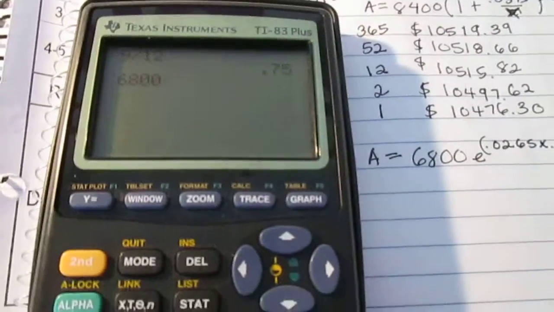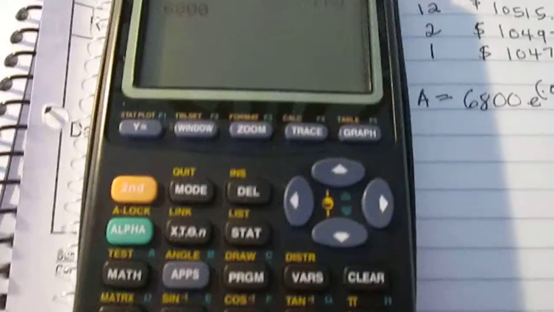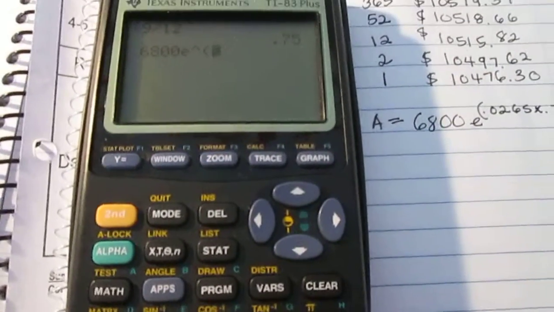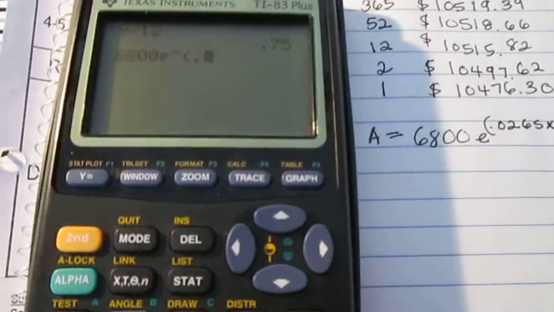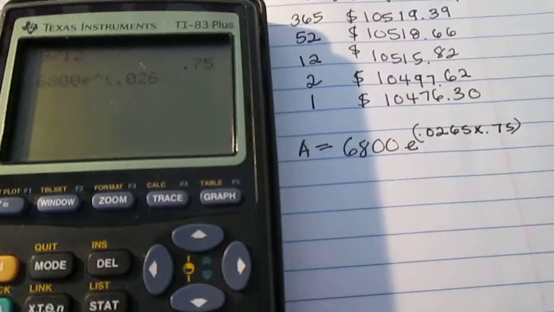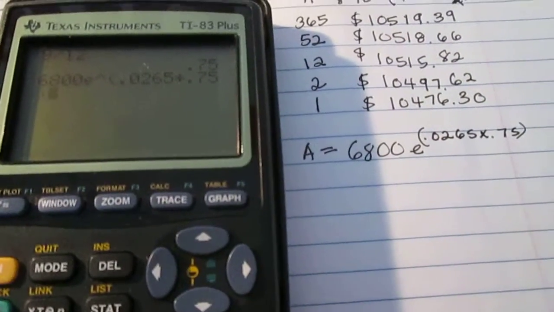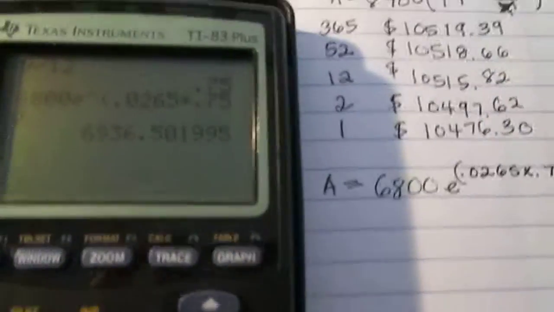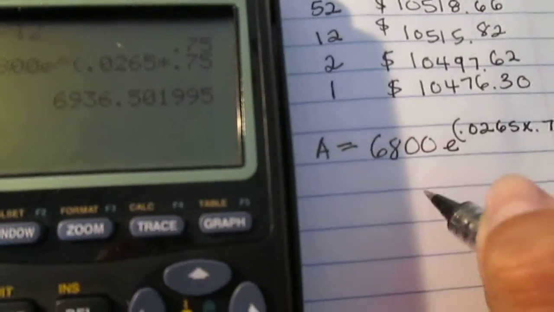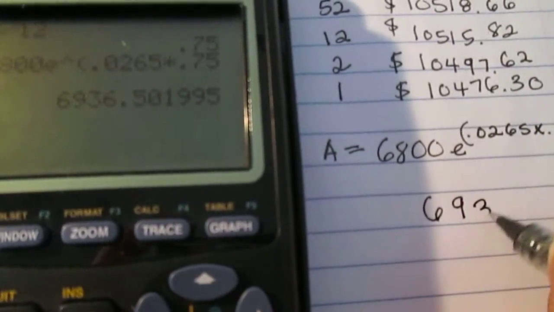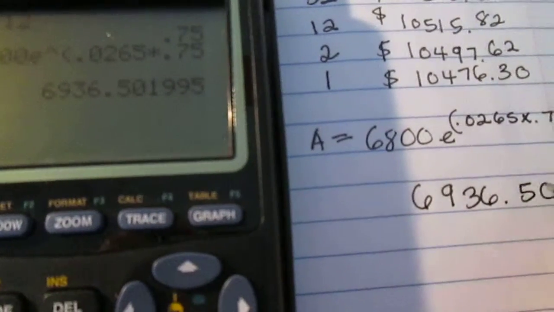And so 6,800, and we put second e, and it gives us the parentheses, so 0.0265 times 0.75. We get 6,936.50.